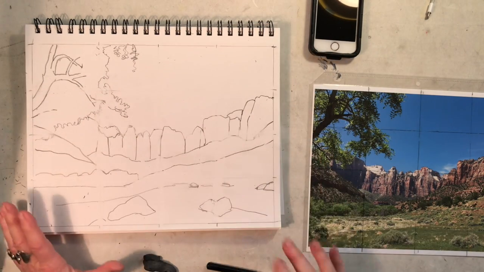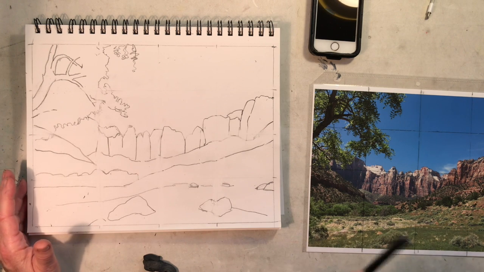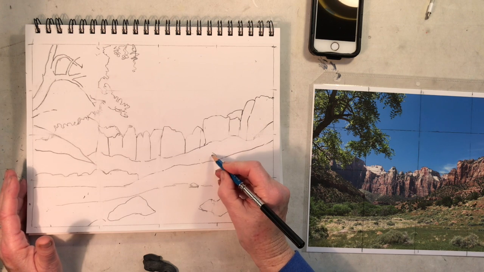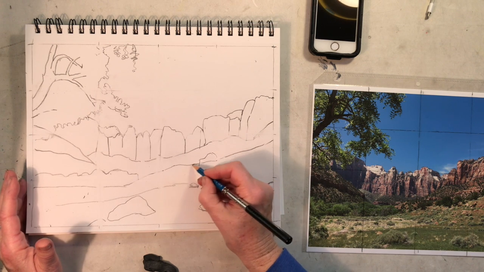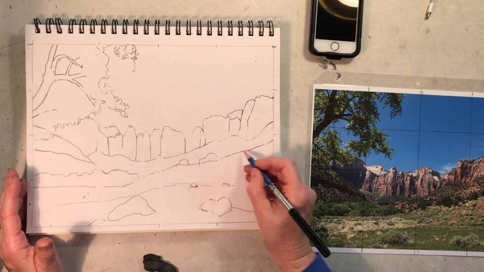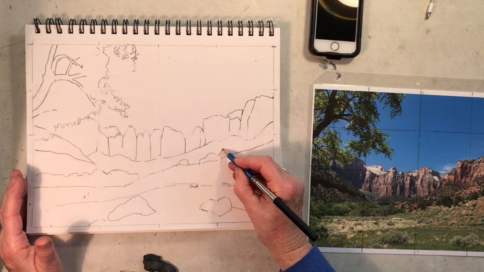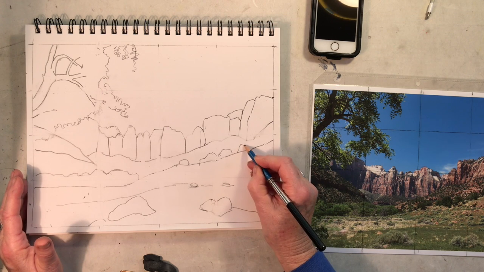So then I can start working things as much as I want to. I can start seeing where these other trees are on top of here. I maybe should have left that on a little bit longer until I got all these trees in, but that's okay. That's that line there. Some trees that come up.